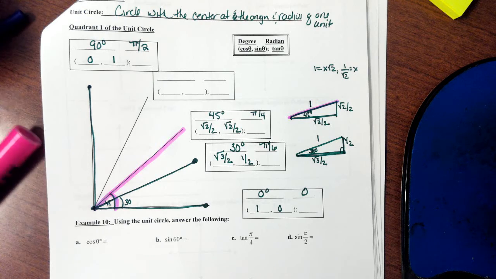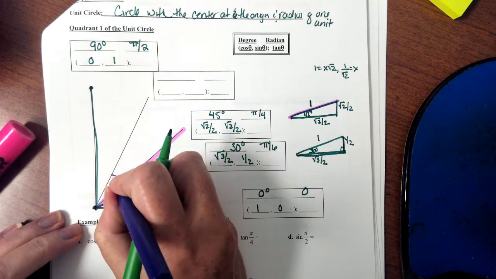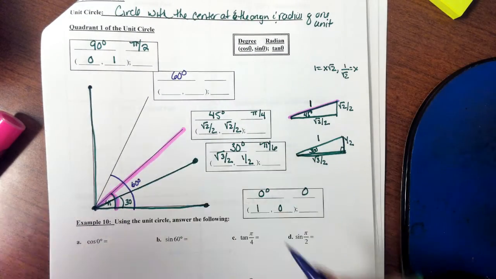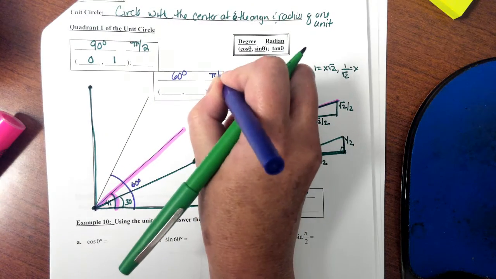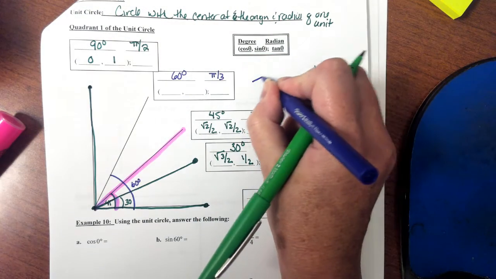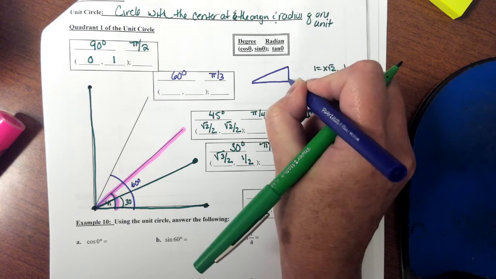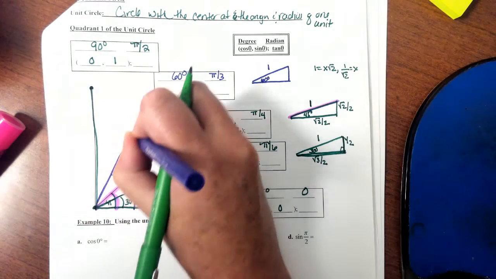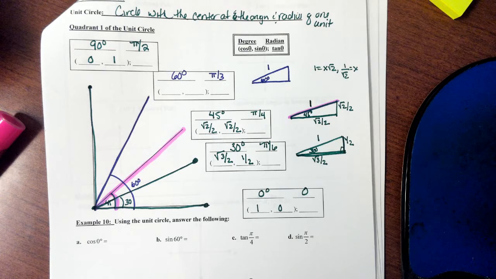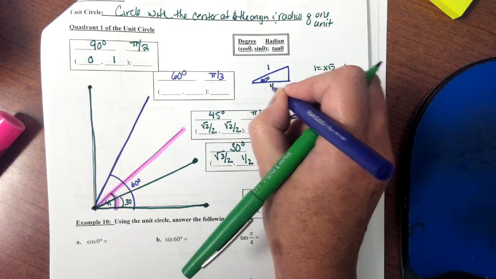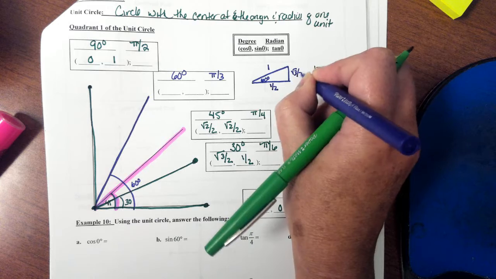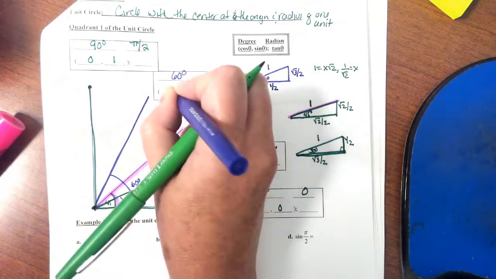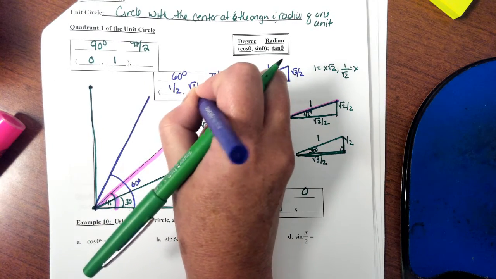My last special angle is right here, which is my 60 degrees. And again, in radians, that's going to be equivalent to pi over 3. So again, if this is 60 degrees, and this hypotenuse is 1, which is the same as the radius of the circle, then I know that the side opposite my 30 is 1/2, the side opposite my 60 is square root 3 over 2, just flipping the sides of that 30-degree triangle. So the x-coordinate is going to have to be 1/2, the y-coordinate is going to be square root of 3 over 2.